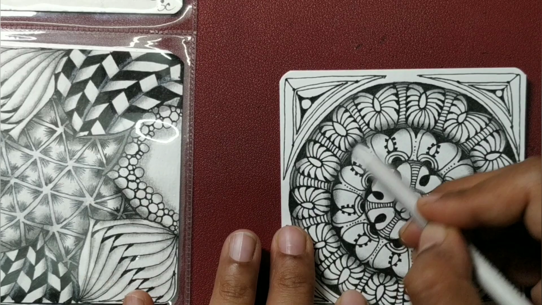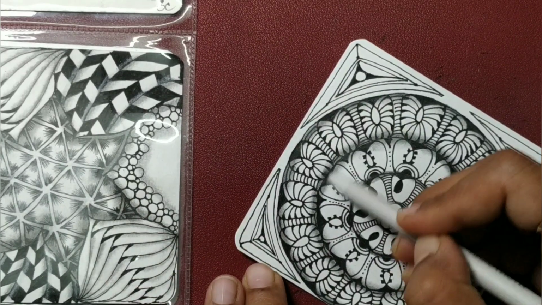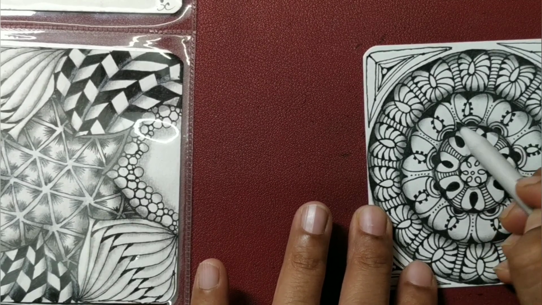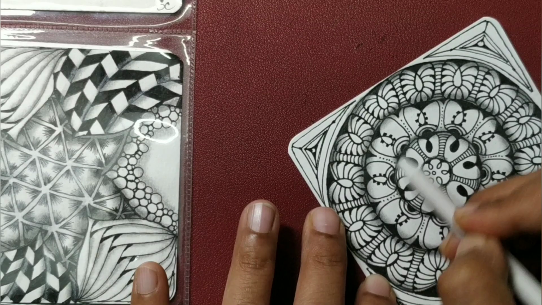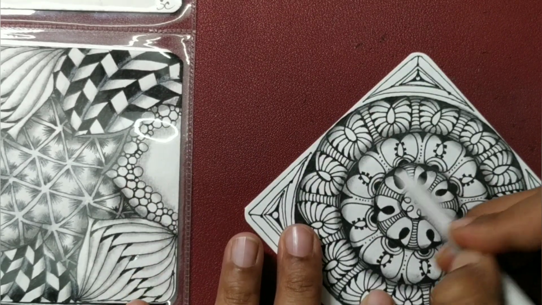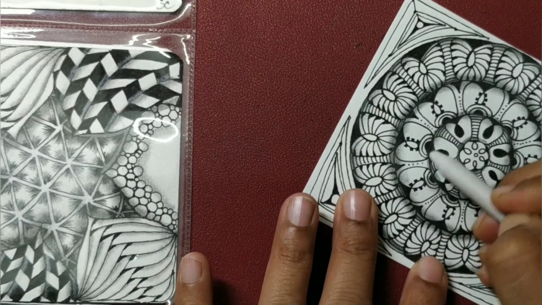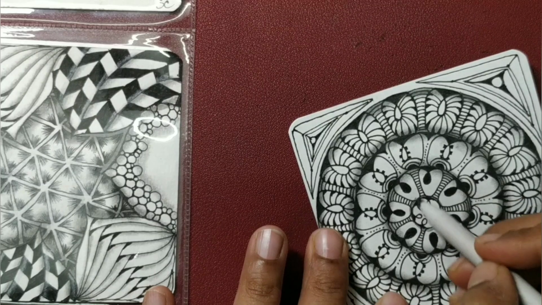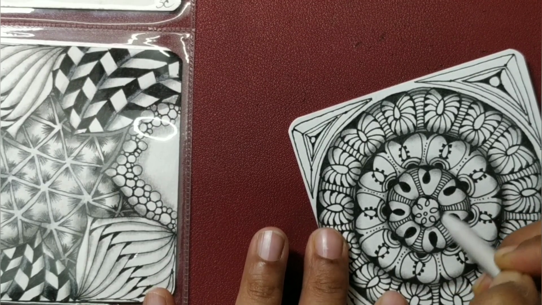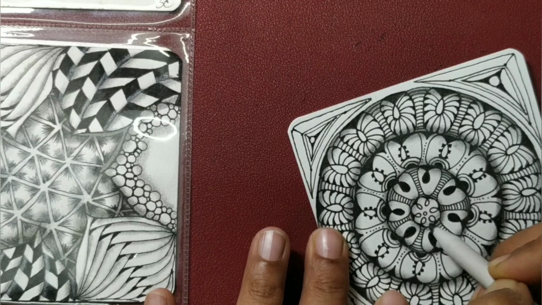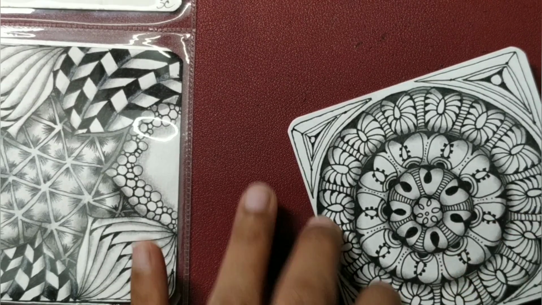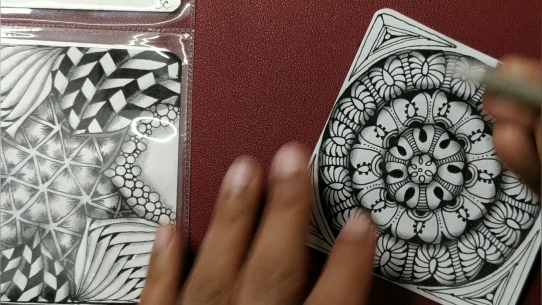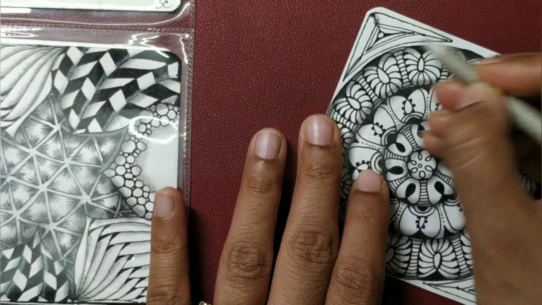Right? And the last one. Right? As far as the coffering is concerned, just add some graphite on these lines and you're sorted.